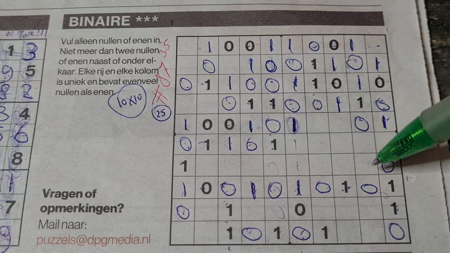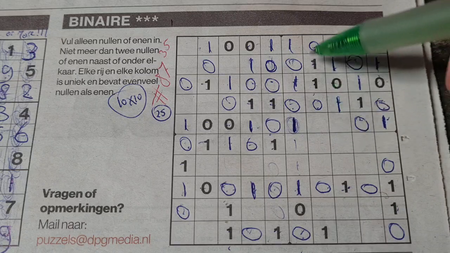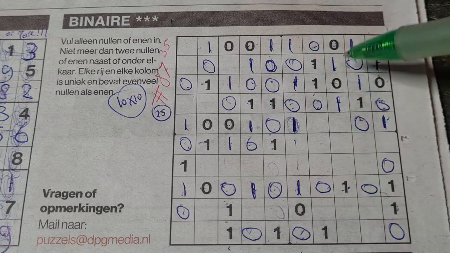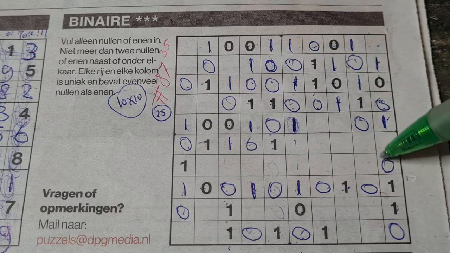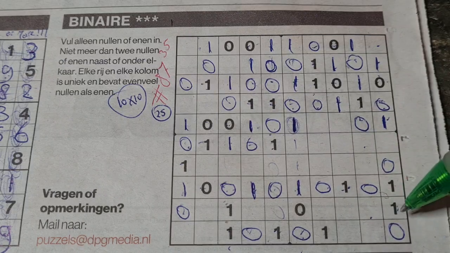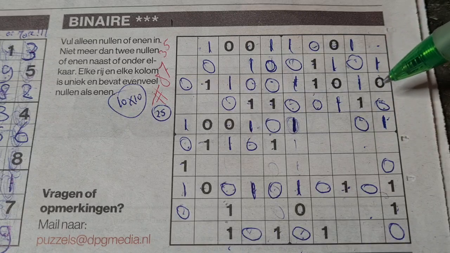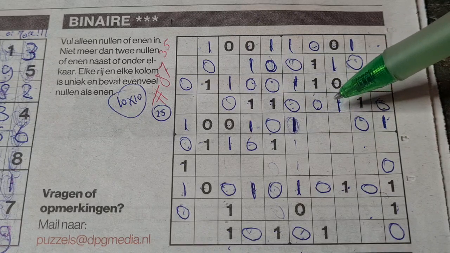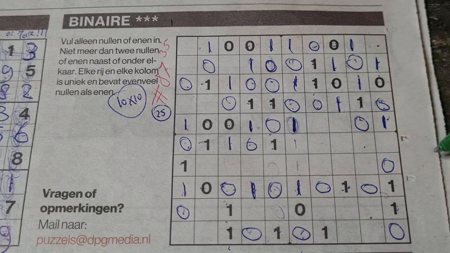Alright. 1, 2, 3, 4. Okay. 3 here. Need a 1 here, need a 1 there. Yeah, time for comparing between this row and that row.